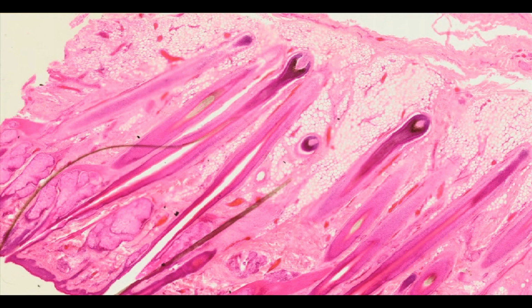Hairy skin, longitudinal section, H&E staining. The specimen is a longitudinal section of the hairy skin stained with hematoxylin and eosin. The skin is composed of two interconnected tissues, epithelial and connective tissue.